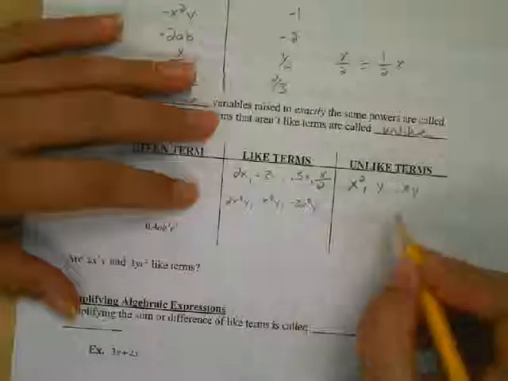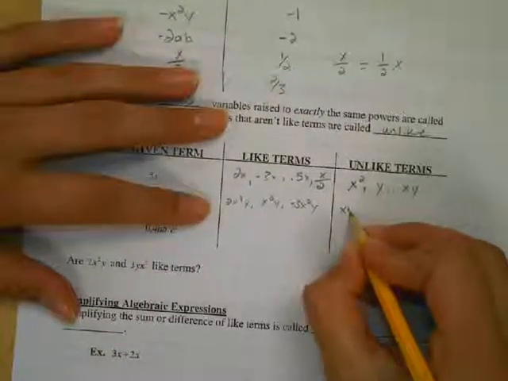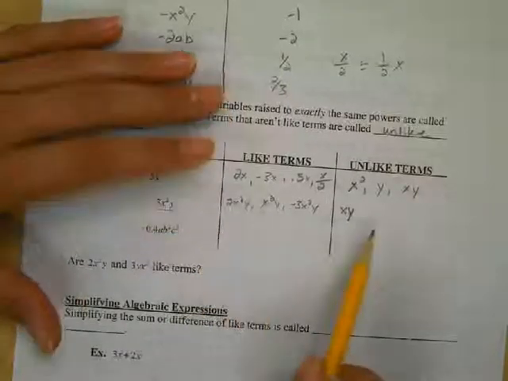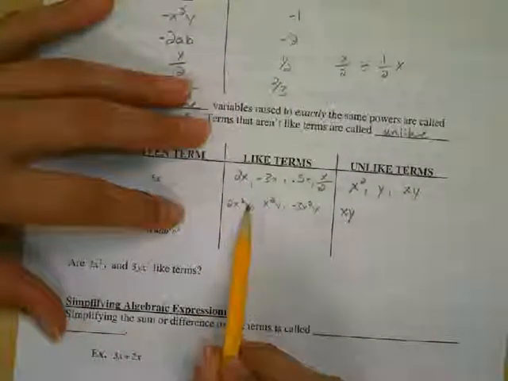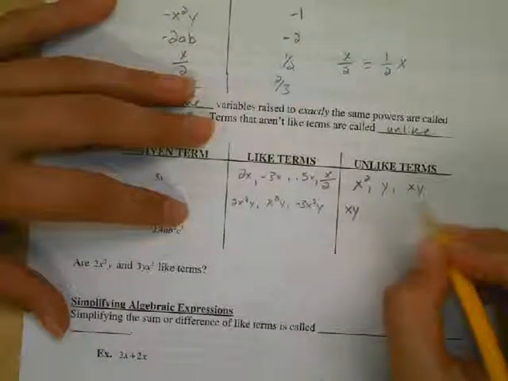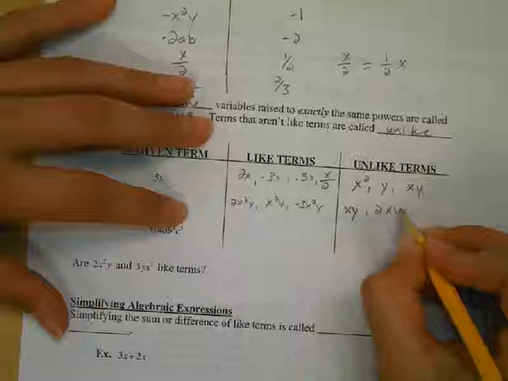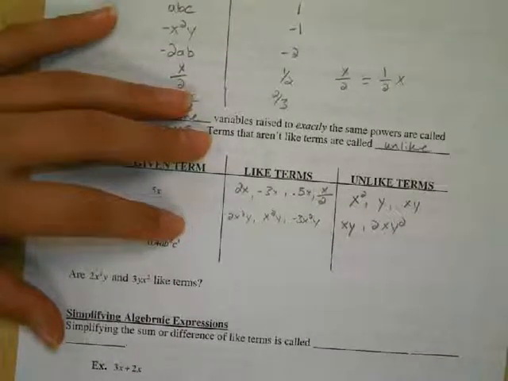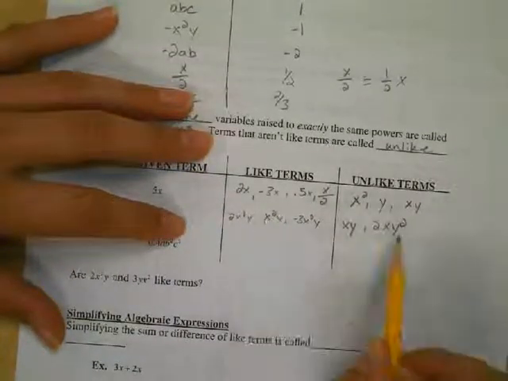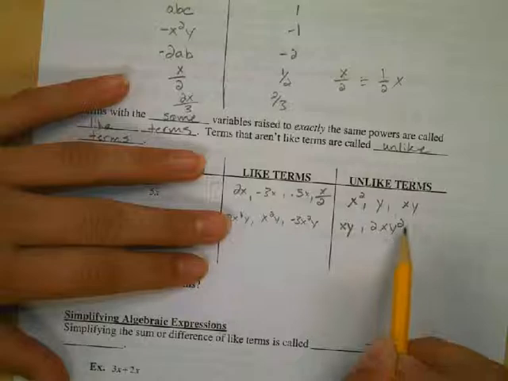But the ones I want you to pay attention to are the ones that confuse people. xy: exponents have to be the same. Yes, they both have an x and y in them, but this is an x squared y. This is an xy. There's no exponent of 2. For that matter, if I have 2xy squared, again, not the same, because here my square is on my x, and here my square is on my y. It has to match up exactly. It needs to be x squared y, not x to the first, y squared. That's not the same.